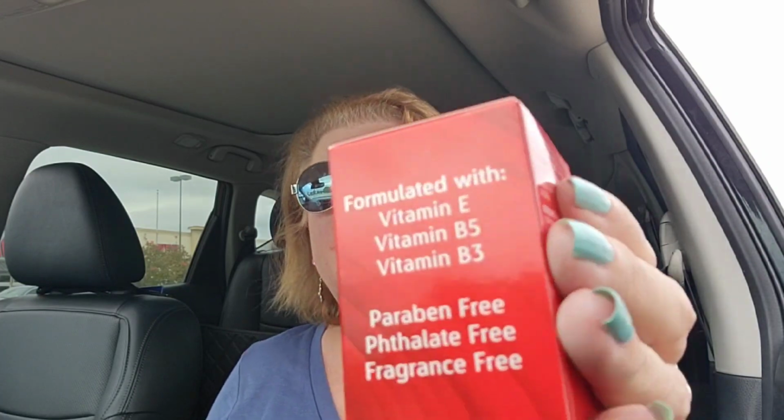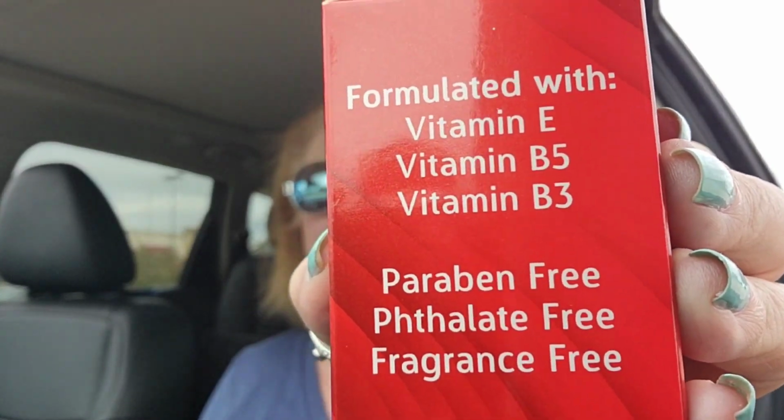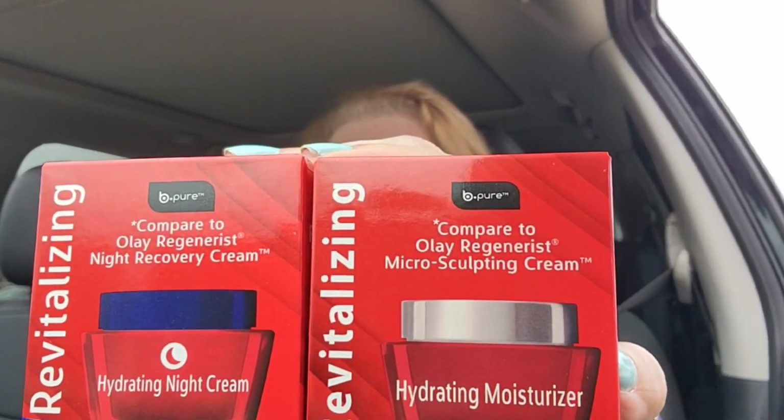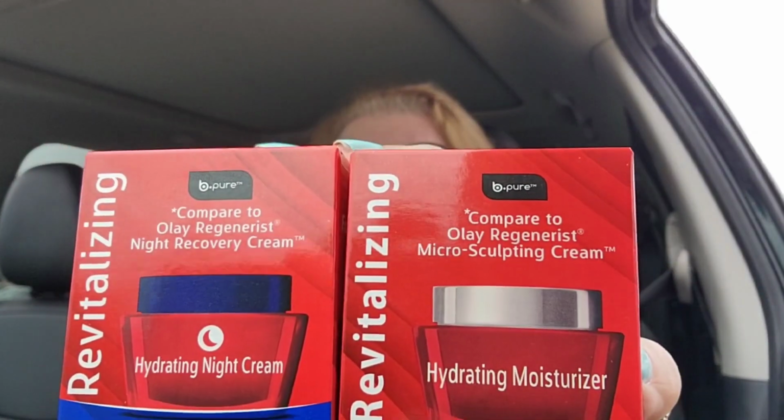And then the nighttime one is vitamin E, B5, B3, paraben, phthalate, and fragrance-free. I know that my dermatologist did recommend fragrance-free for sensitive skin. I know this one isn't, but hopefully it'll still work for me. But yeah, this is awesome. I got 2 of each just because who knows if I'll ever see them again, and if they work or not. Now I am using, I'm almost at the, it's almost totally empty, the e.l.f.